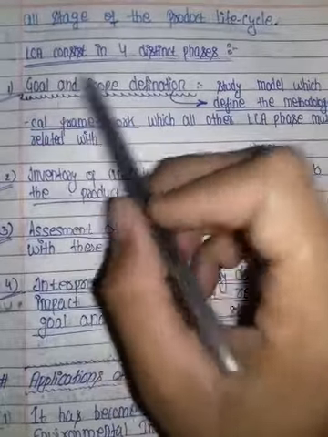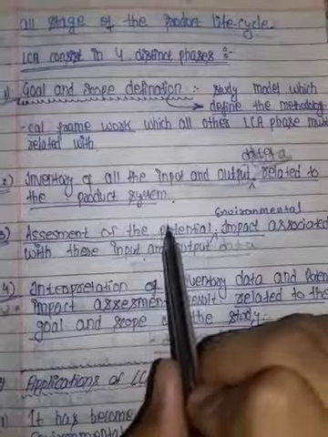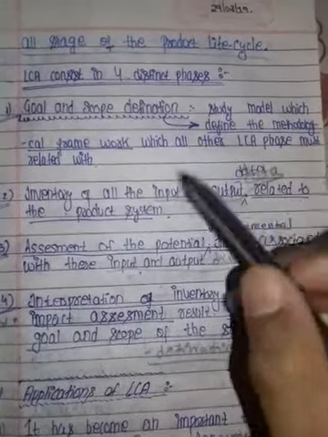Okay, so it has different phases, that is goal and scope definition, inventory definition, assessment of the potential impact and the interpretation of the inventory data.